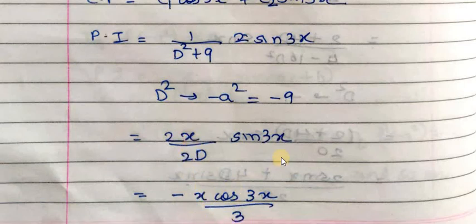Or what you can do is multiply this function and divide it by D. So in the numerator you will have D, and in the denominator you will have D square. Then replace D square by minus a square, so it will become minus 9.